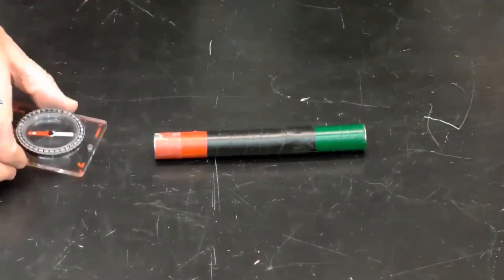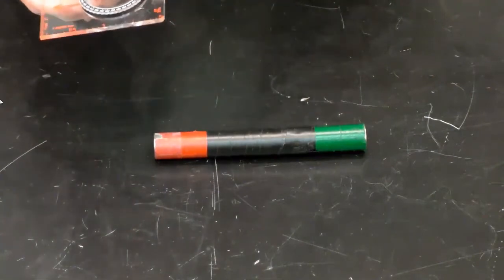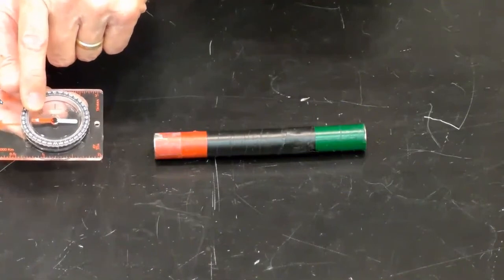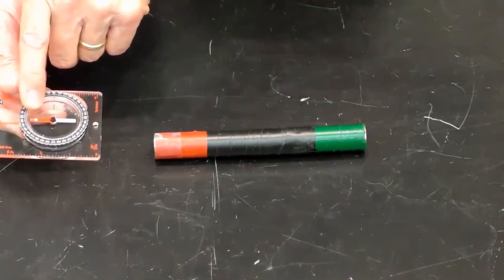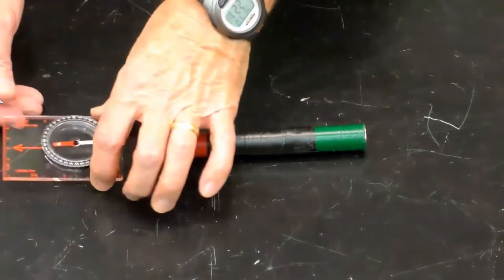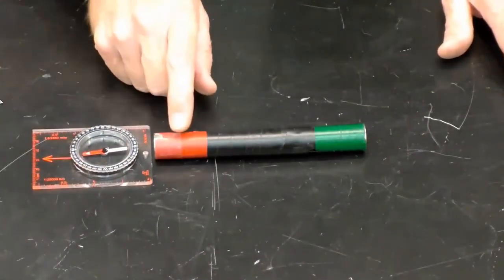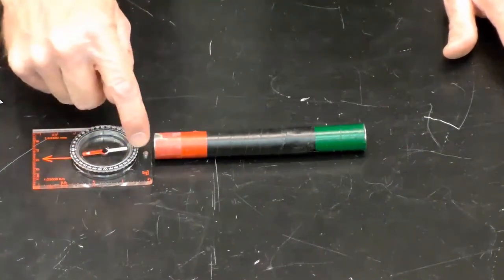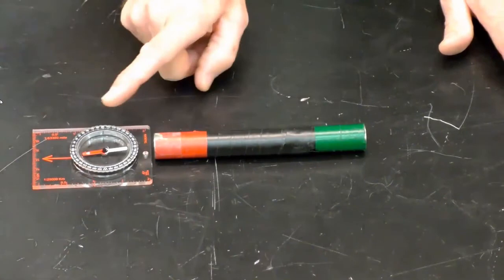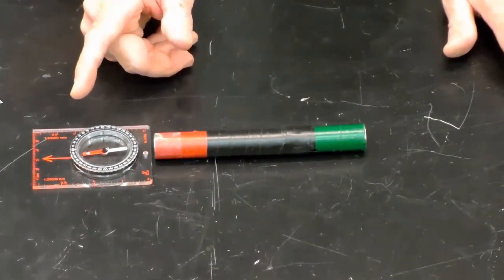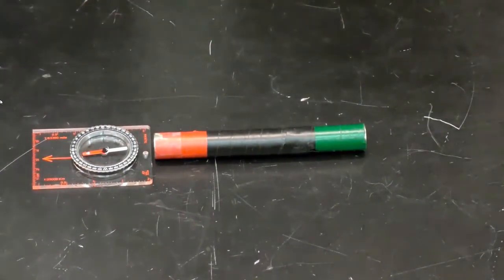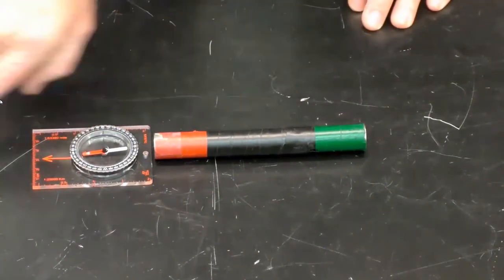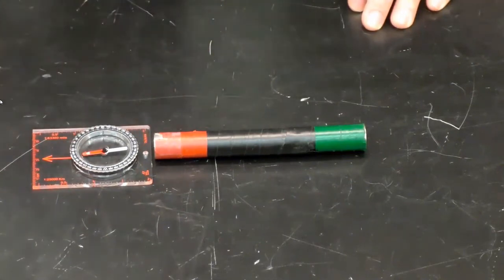The red portion of the needle on the compass indicates the direction of north. And so when I bring this compass near the North Pole, the north part of the compass doesn't point toward the North Pole, but instead points in the direction of the magnetic field. So that's the important point for this demonstration. The direction that the compass needle points, the red part of it, is the direction of the magnetic field.